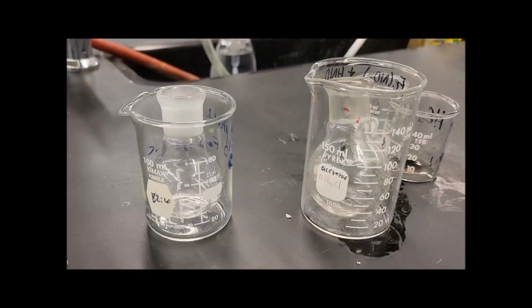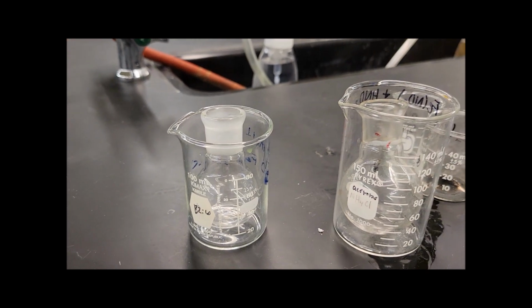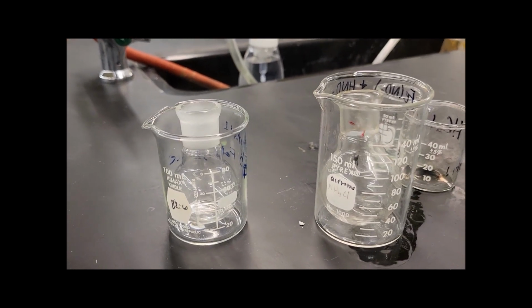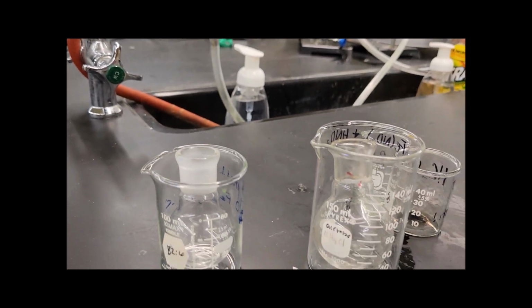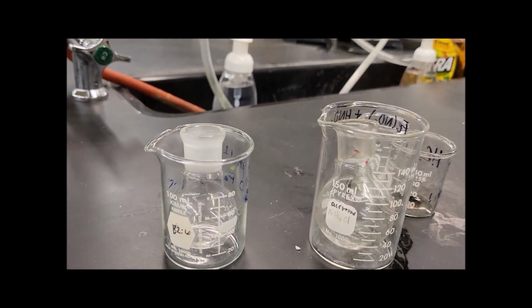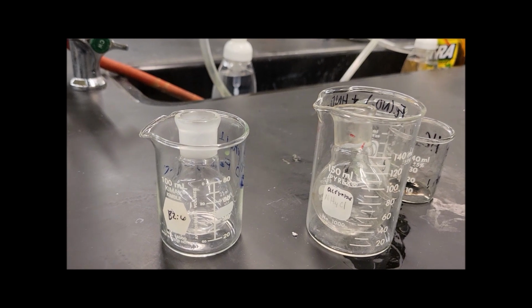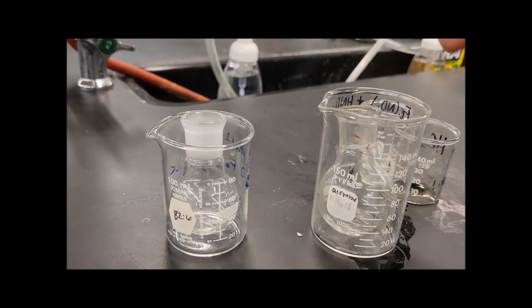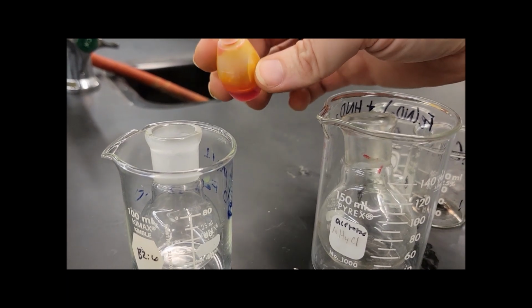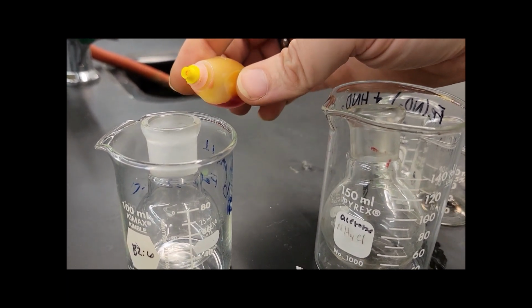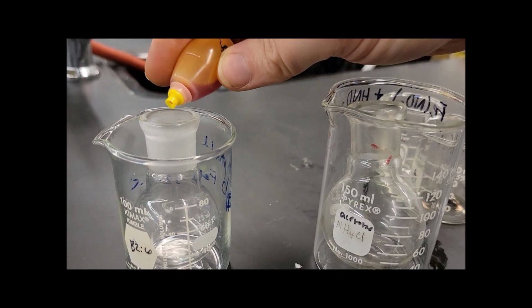My 2 fractions should be diethyl ether on the left and methanol on the right. The easiest way to test is to add a little bit of dye. The diethyl ether does not mix with the dye, but the methanol will. So if the dye dyes the whole solution, it has methanol. If it doesn't, it has only diethyl ether.